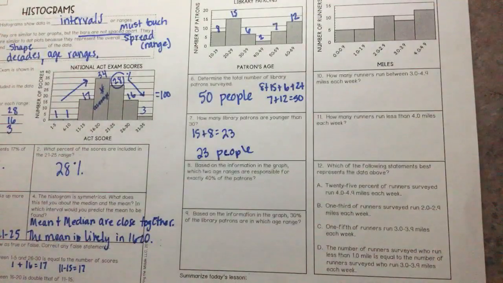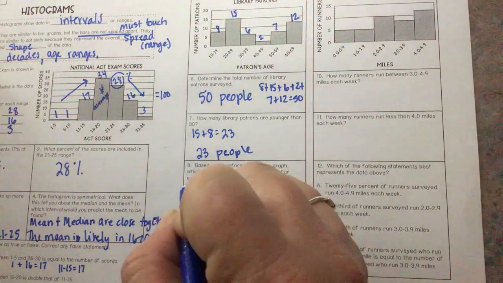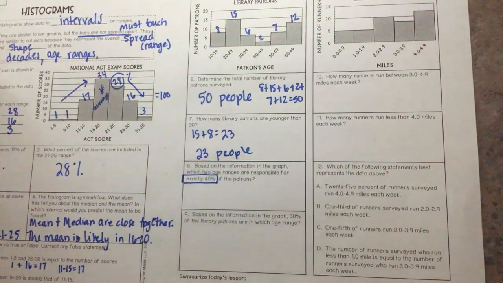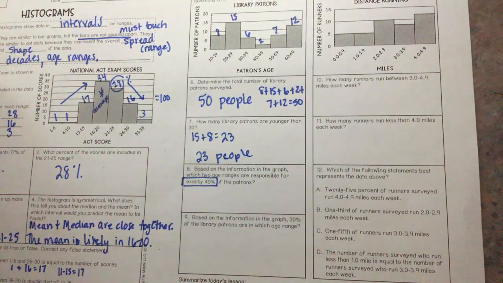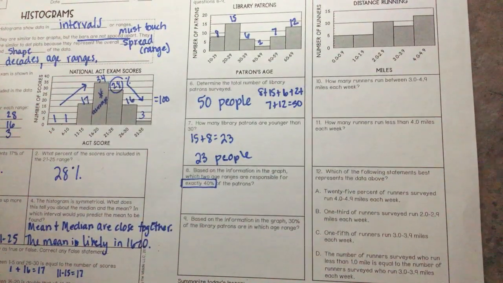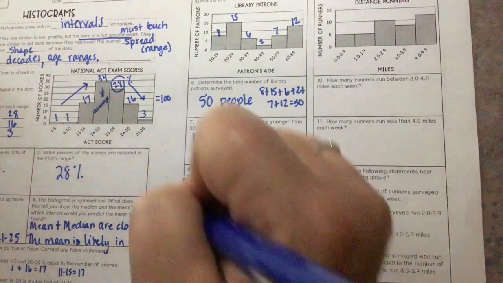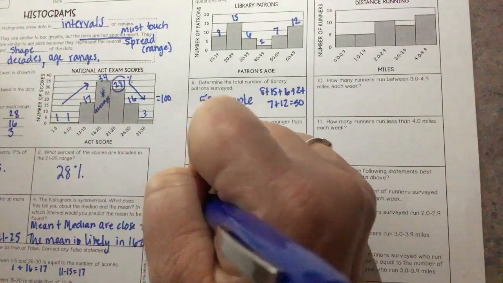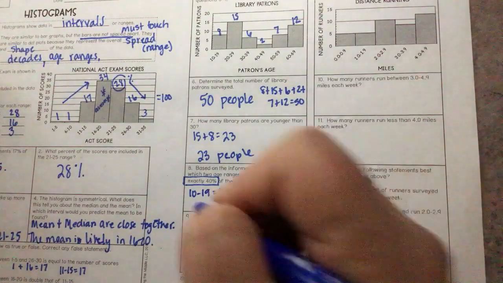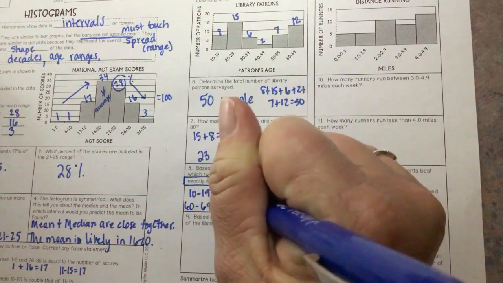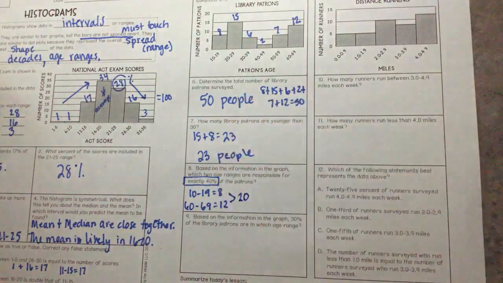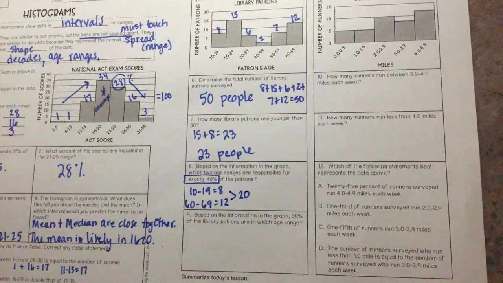All right, based on the information in the graph, which two age ranges are responsible for exactly 40% of the people? All right, so I'm going to give you a minute to look at that. Remember, 40%. So I'm going to go with 10 to 19, which equals 8, and 60 to 69, which equals 12. So these two added together gives me 20. All right, that is 40% of the people.